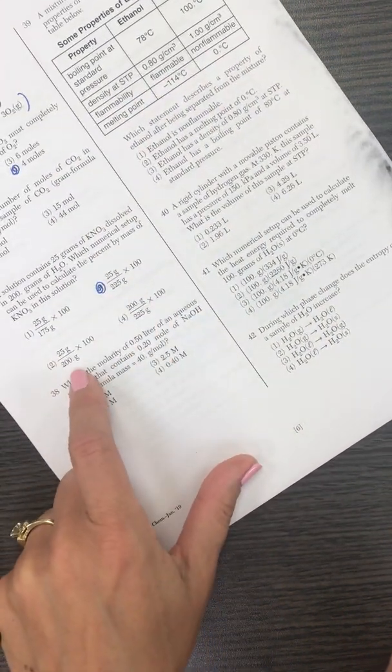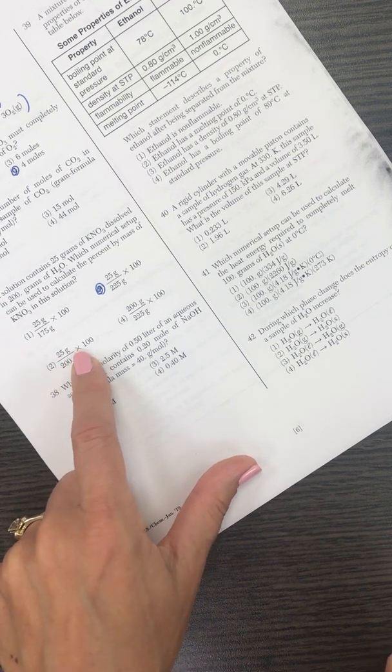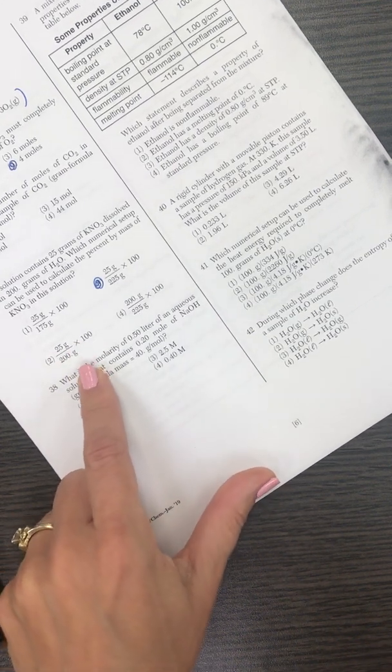Please don't be tricked by this one. This is part over part times 100. You want to make sure you have part over whole times 100.